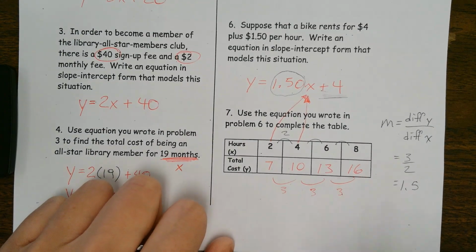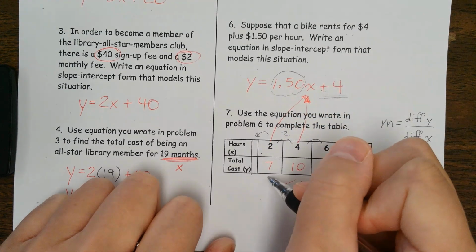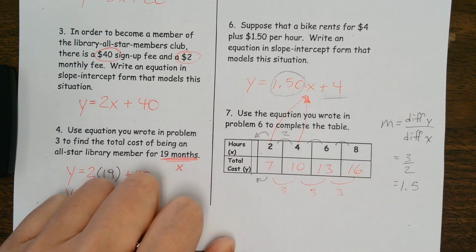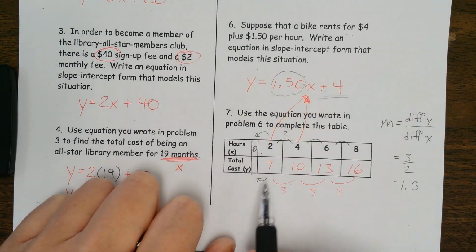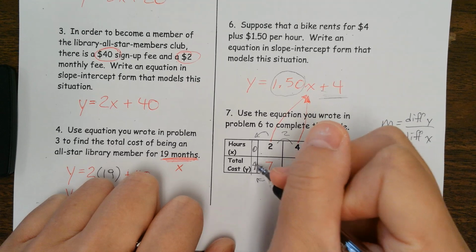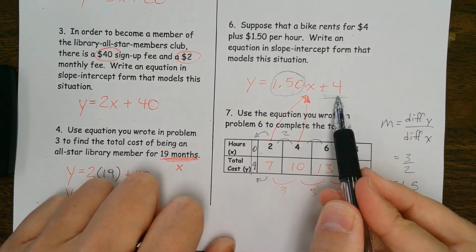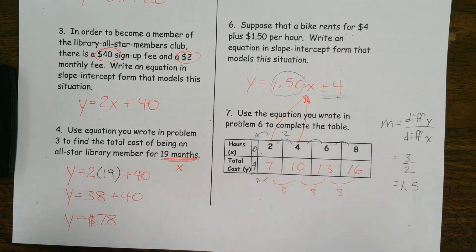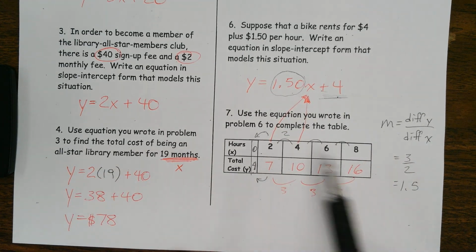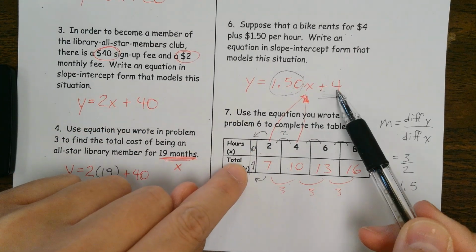Okay, and also if I were to go backward one more row, when x is 0, what is this? 4. Where do we see that 4? Y-intercept. You see how everything connects together now? Okay, so there you go. Your slope and your y-intercept.